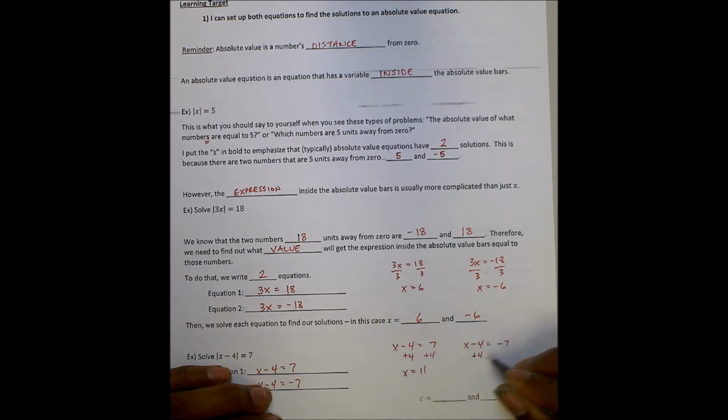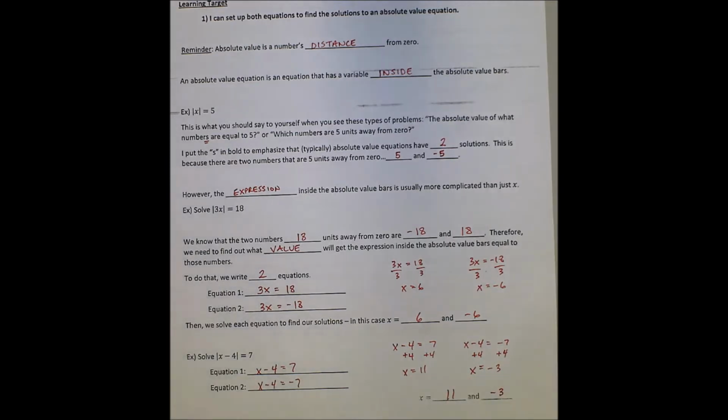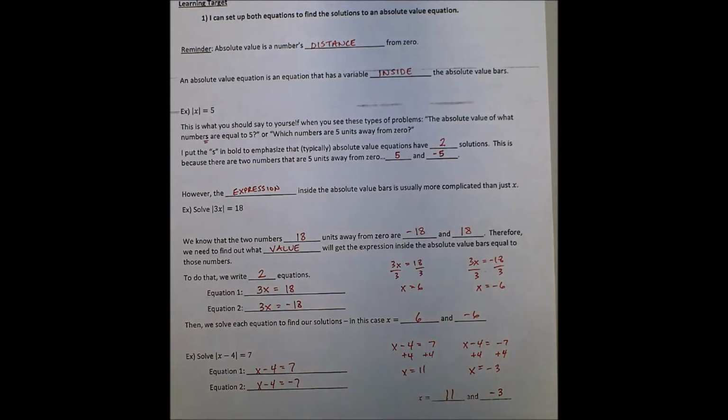Add 4 to each side, and make sure you're paying attention, because a lot of people will see absolute value and say, I want opposite numbers, 11 and negative 11. Doesn't work out this way here. We have x equals negative 3. Okay. So setting up the equations so that we have the positive and negative outcome and solving each of those individually is how we approach these absolute value problems.